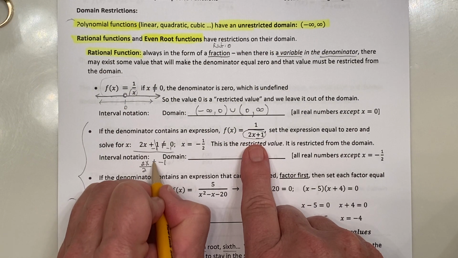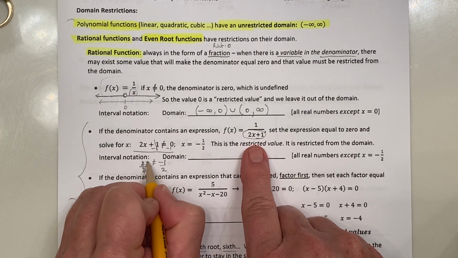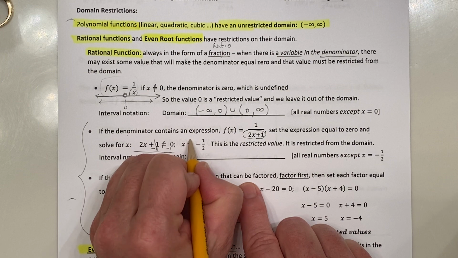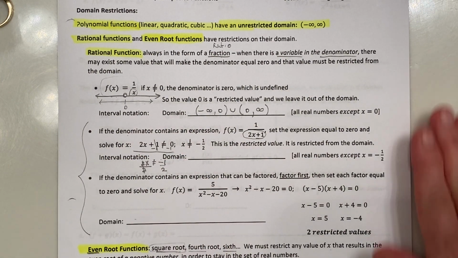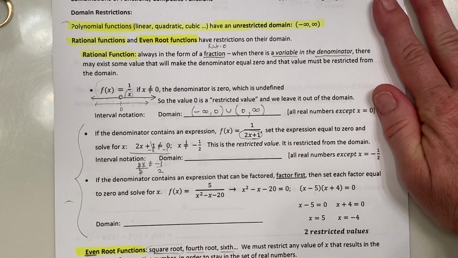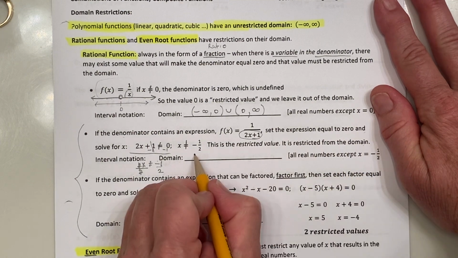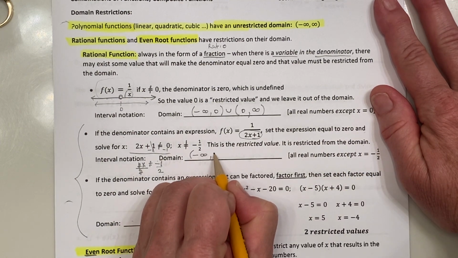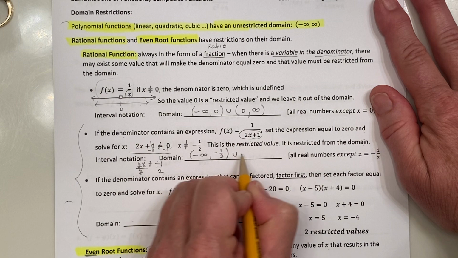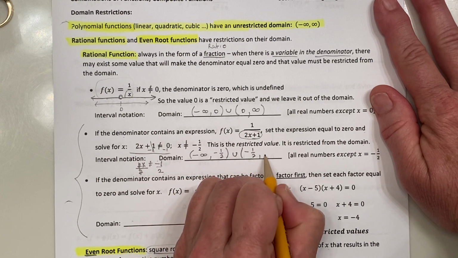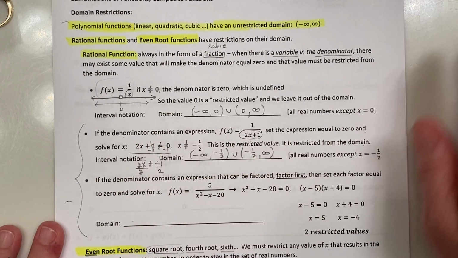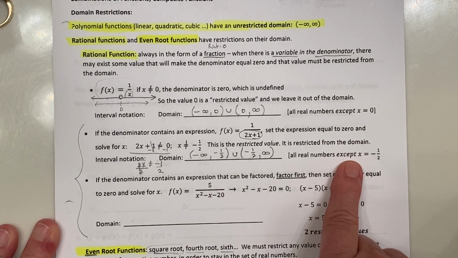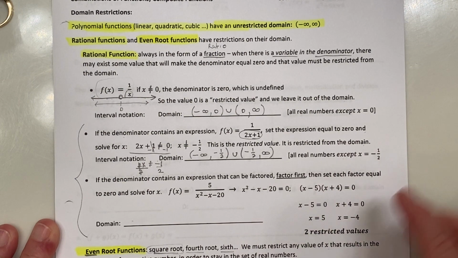Divide both sides by 2, and I'm going to get that x cannot be negative 1/2. This is the restricted value. It has to be restricted from the domain. So negative infinity to negative 1/2, union, start again at negative 1/2 and go to infinity. All real numbers except x equals negative 1/2.